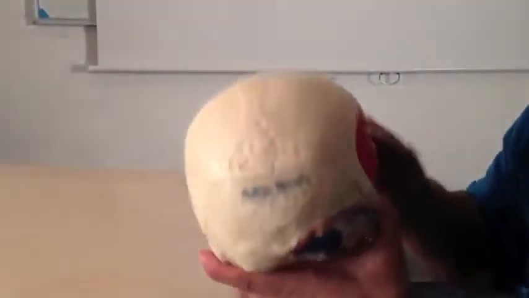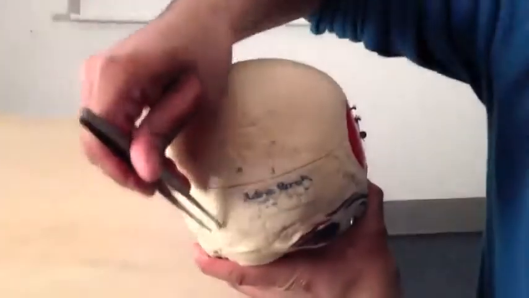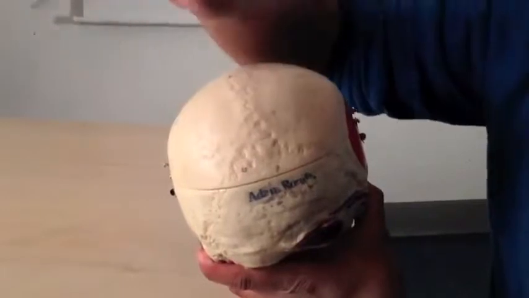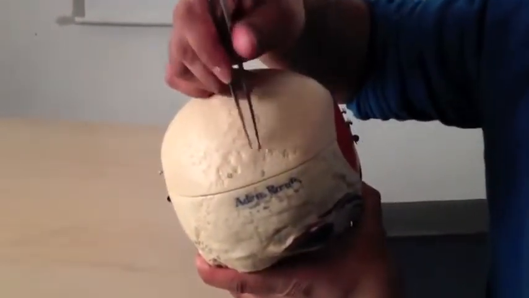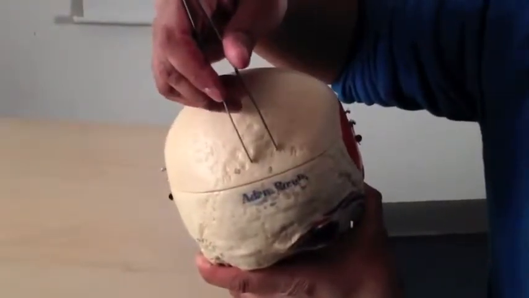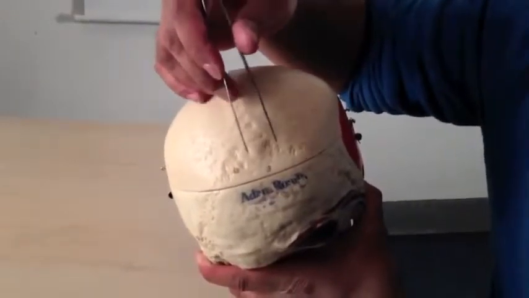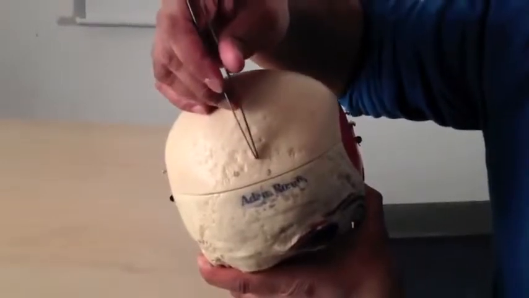Now, if we go back to the posterior view, the midline sagittal suture meets this one here, the lambdoid suture, at a position called the lambda, which is based on the Greek letter lambda. So that's that suture, and again, this one also is not fused fully at birth, and so this forms what is called the posterior fontanelle until it fuses up fully.